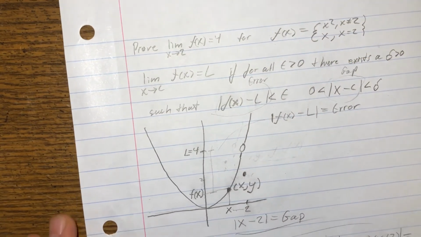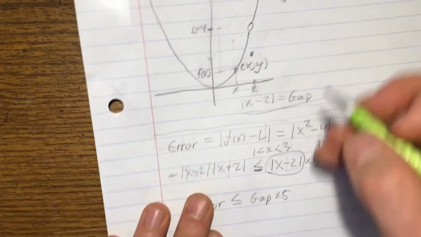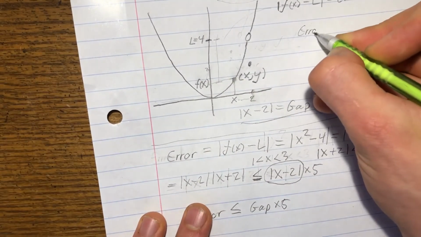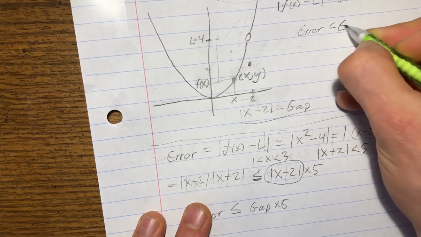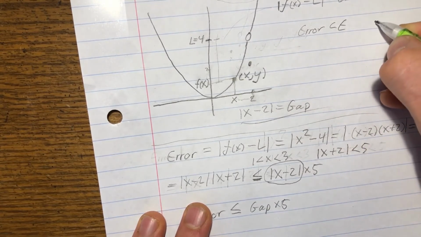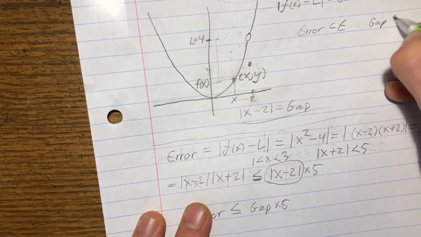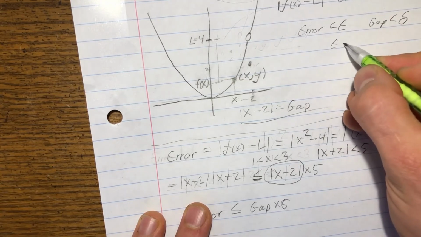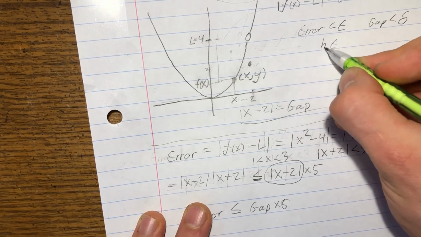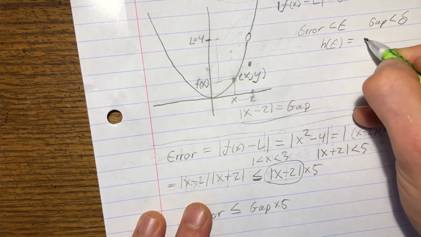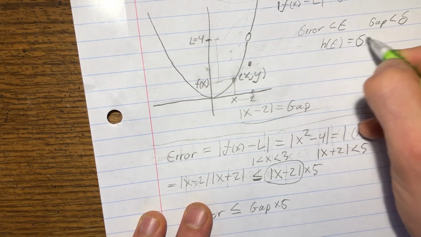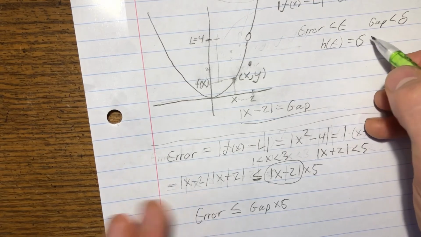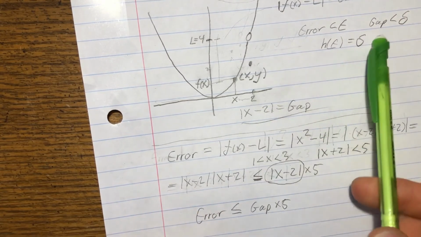So all you have to do is basically say that the error is less than some epsilon, and the gap is less than some delta, and relate epsilon to delta. There's some relationship to each other, and show that as delta goes to 0, epsilon also goes to 0.